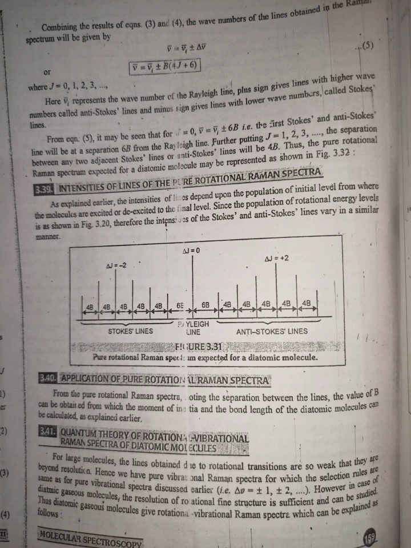Thus the pure rotational spectrum expected for diatomic molecules may be represented in figure 3.32. Application of pure rotational Raman spectra: from the pure rotational Raman spectra, the separation between the lines gives the value of B, from which the moment of inertia and bond length of the diatomic molecules can be calculated as explained earlier.